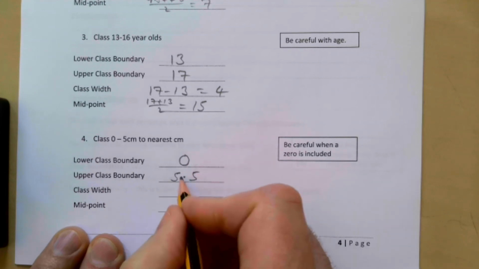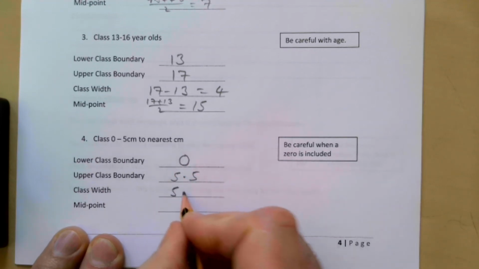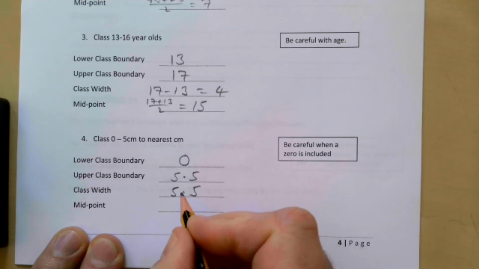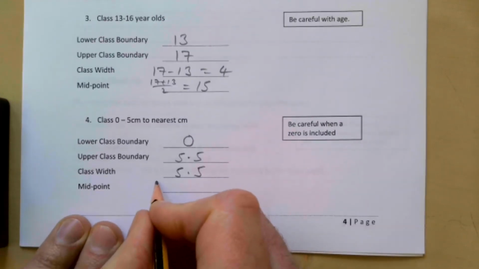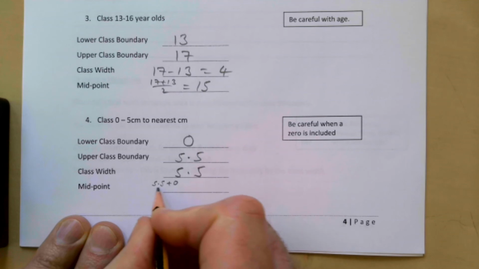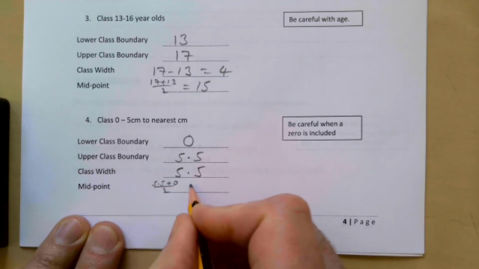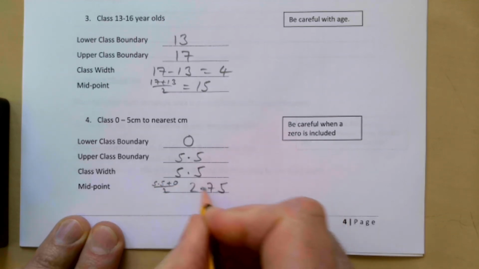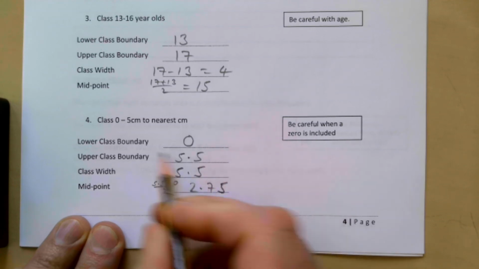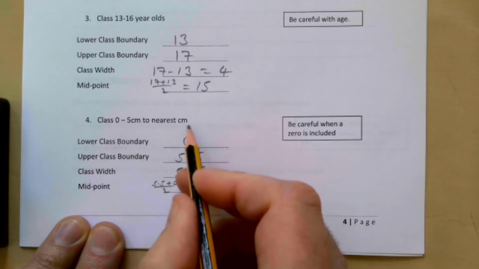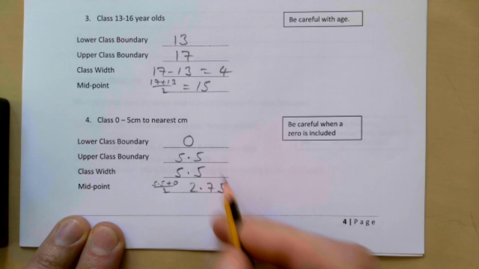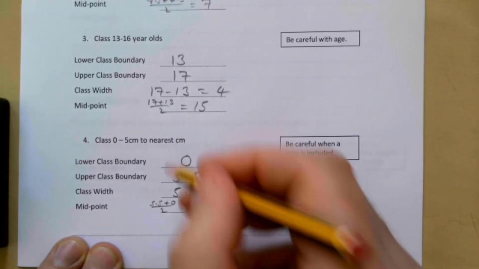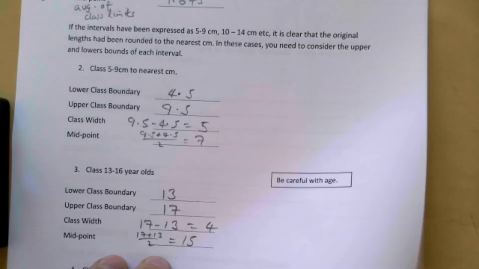The class width then, that's an easy one, 5.5 take away 0. That gives us 5.5. And then our midpoint is 5.5 plus 0 divided by 2. So our midpoint in this case is 2.75. I always find that quite frustrating, because for the next group up, if it goes from 6 to 10, the midpoint doesn't really marry up with the other groups because the zero will mess it up.